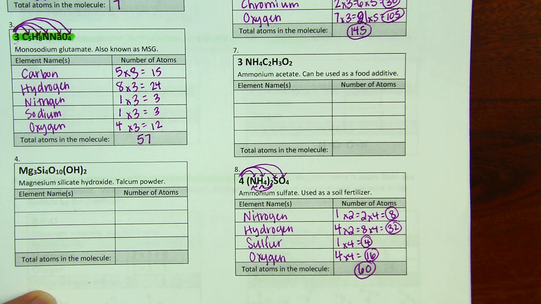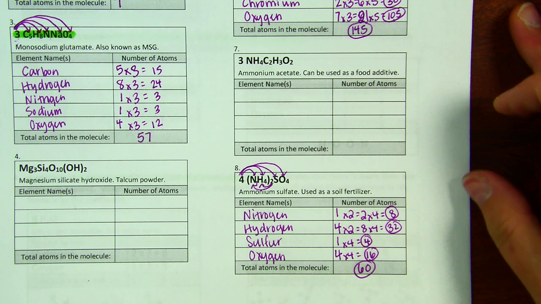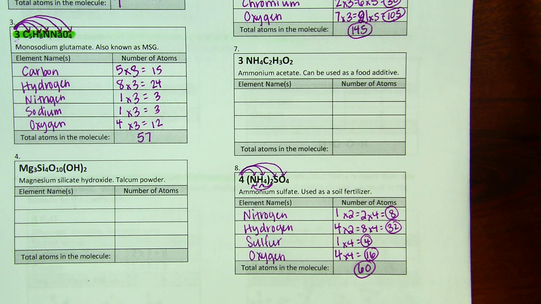All right, that is counting atoms. And that is exactly what will be on our test, last test of the quarter.